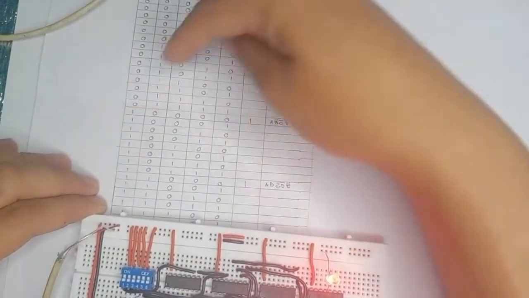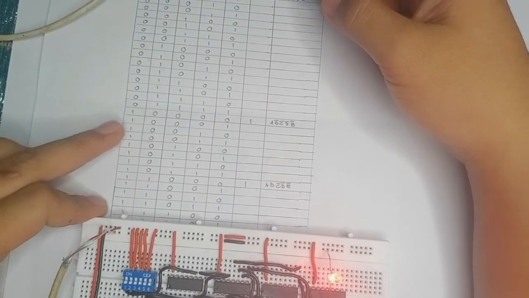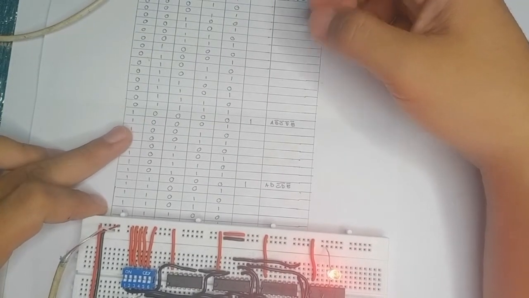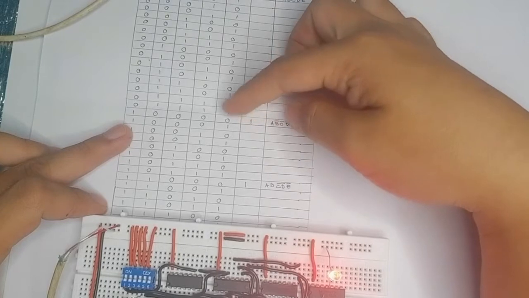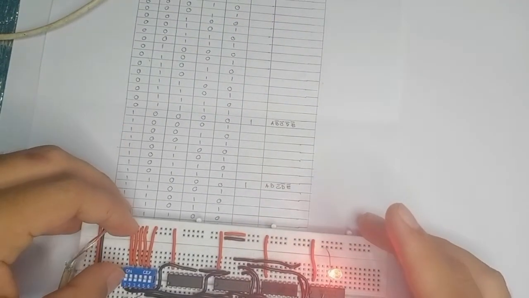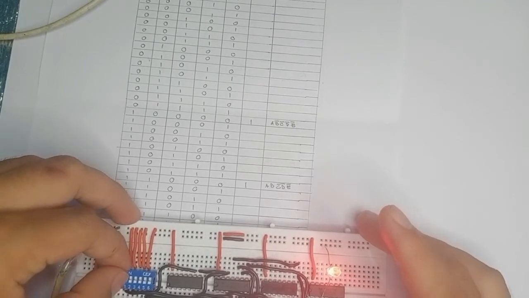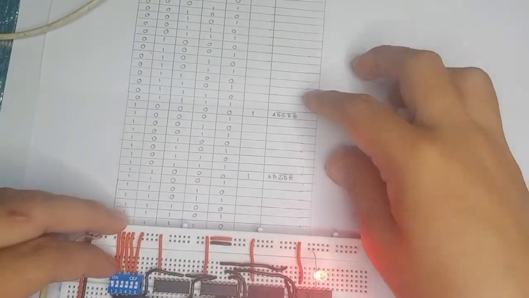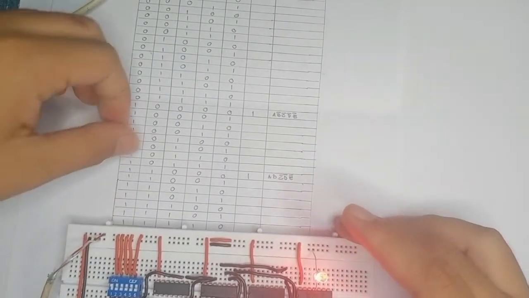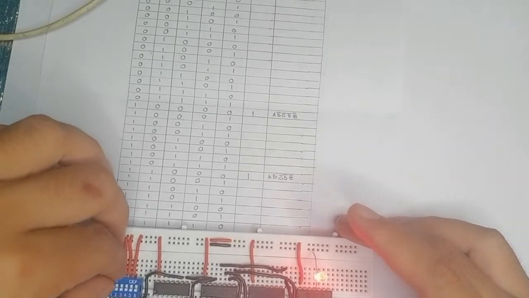Next, the first bit should be 1, and the remaining are zeros. We can have a Y equals 1 output. So we just turn this one on. So our 1 is A, B, C, D, and E. So correct. And next is our first and second bit are 1 and the rest are 0. So we can also have a Y equals 1 output.